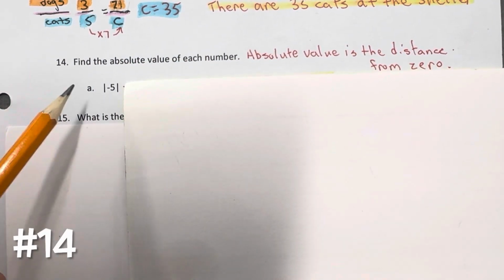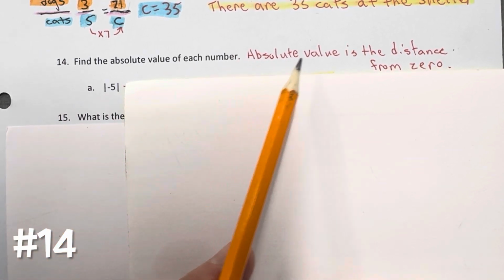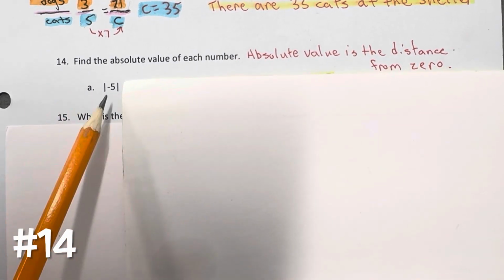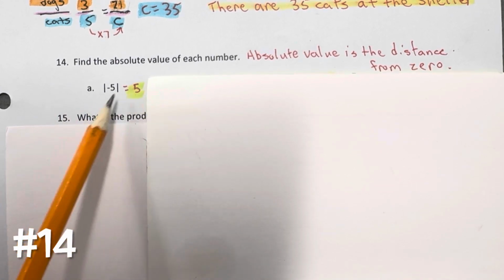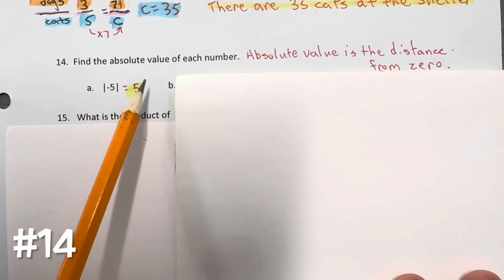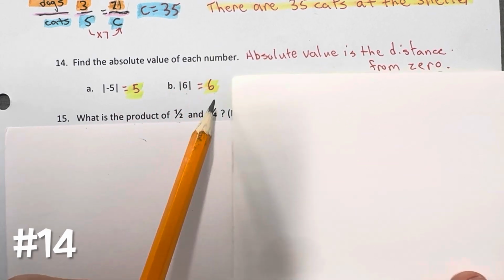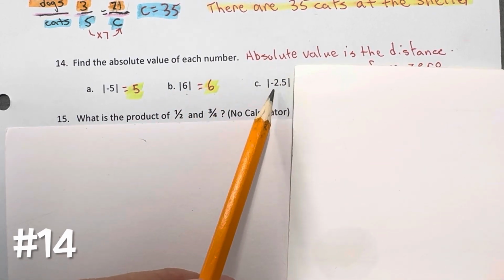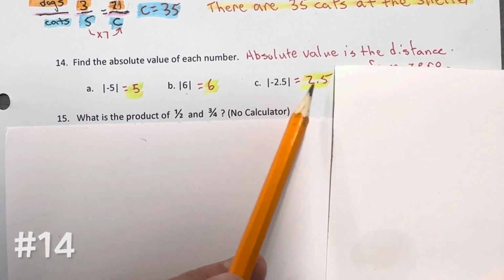Number 14. Find the absolute value of each number. Remember, absolute value is the distance from 0. So the absolute value of negative 5 is 5, because negative 5 is 5 units away from 0. The absolute value of 6 is 6. The absolute value of negative 2.5 is 2.5.